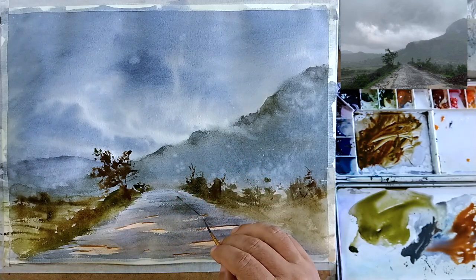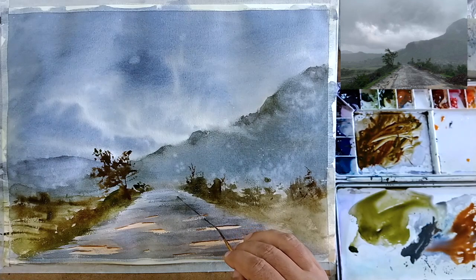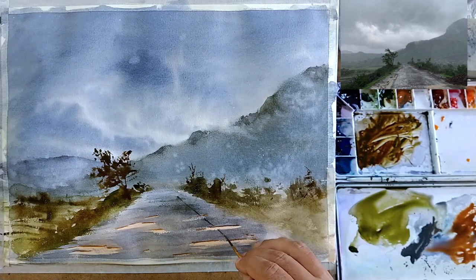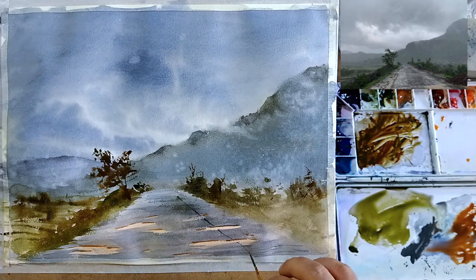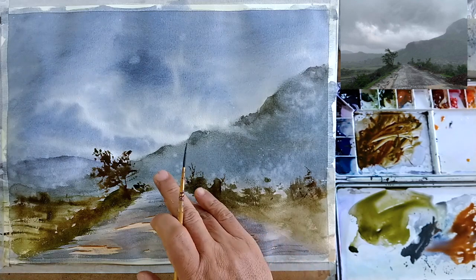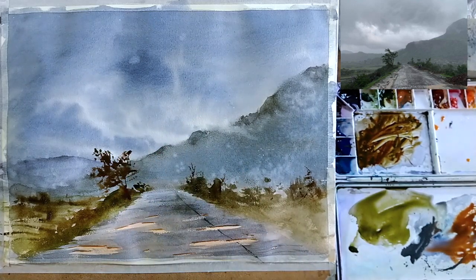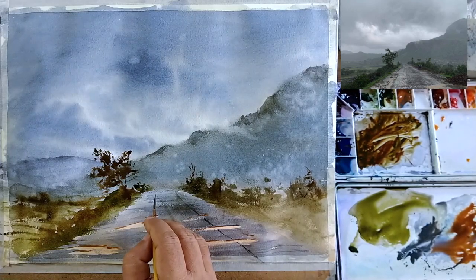While making that line, I'll cut it at the puddle so that it looks convincing. Those puddles look convincing. That's it.